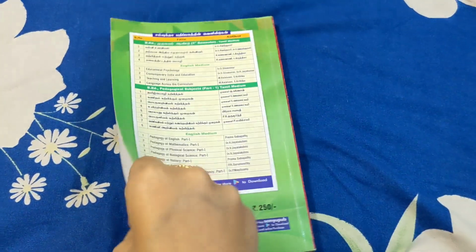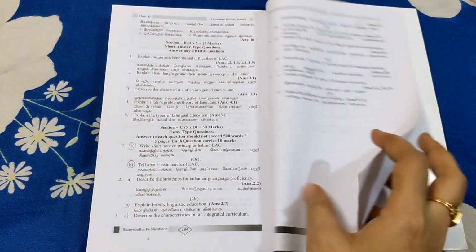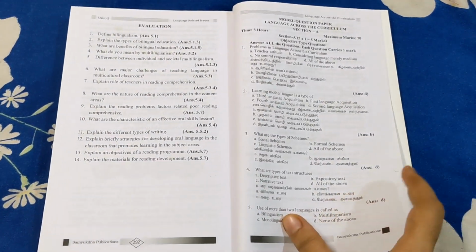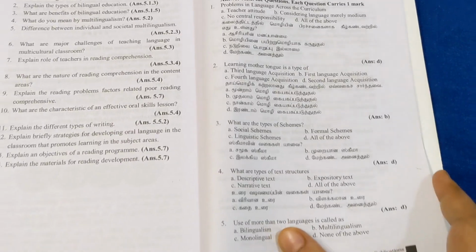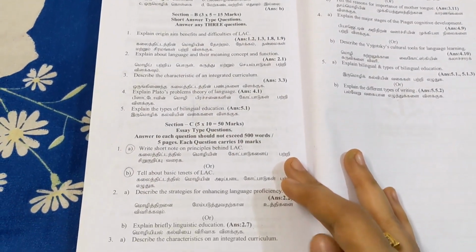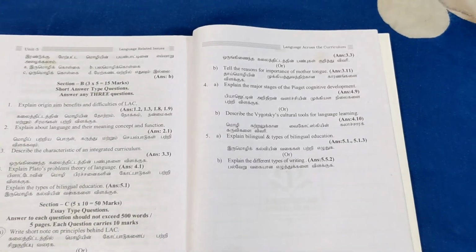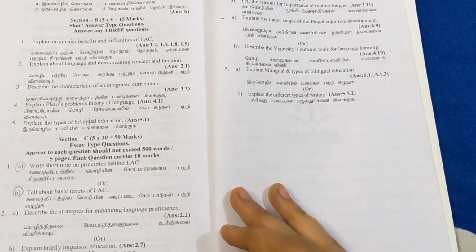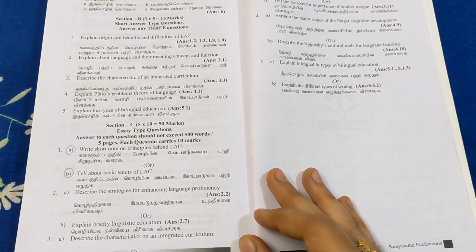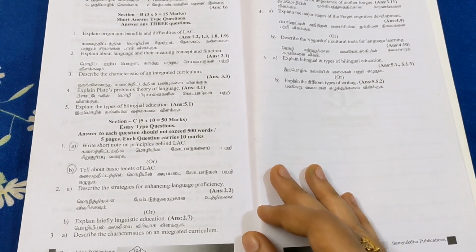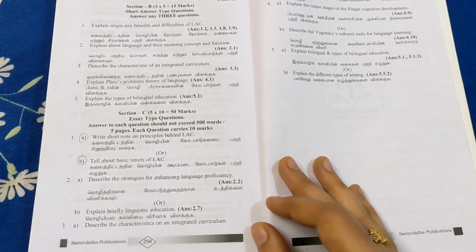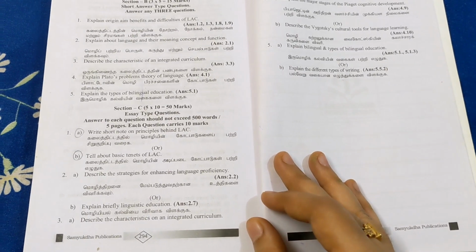So at the back side of the textbook, a model question paper will be given. So this is the model question paper. So first you need to go through this model question paper. Because first step is you need to know the pattern of the question, like pattern of the question paper in the examination. So only when you know the pattern, according to that you can prepare for the exam.